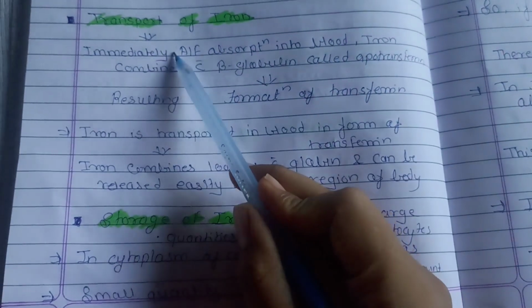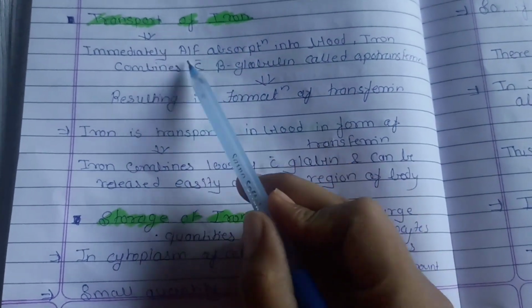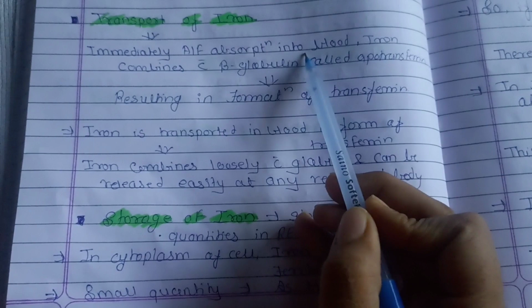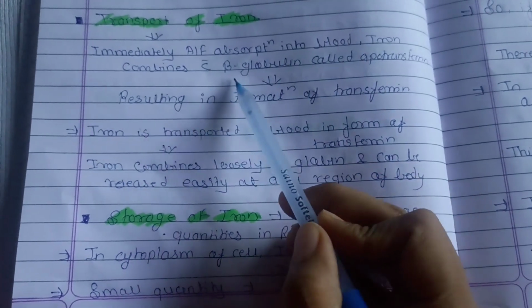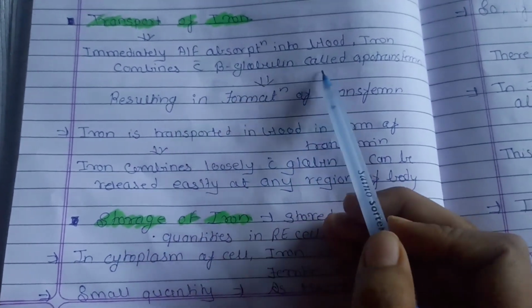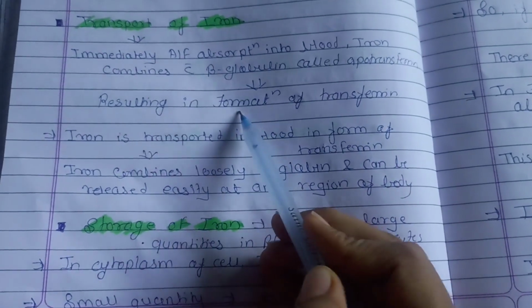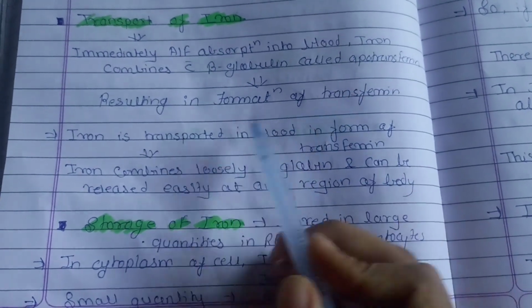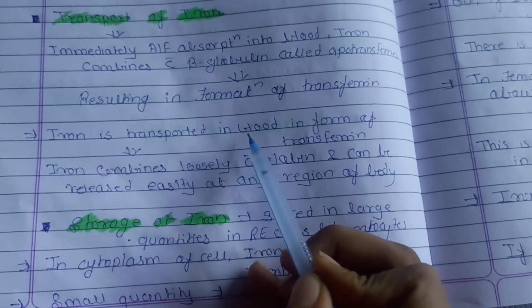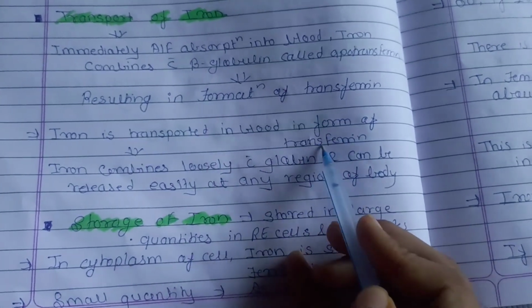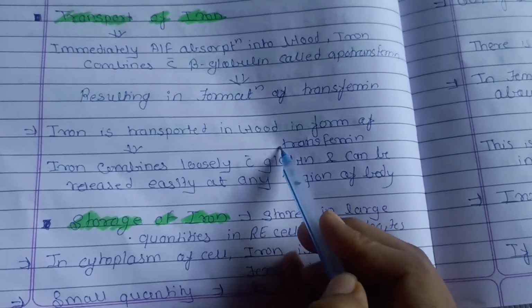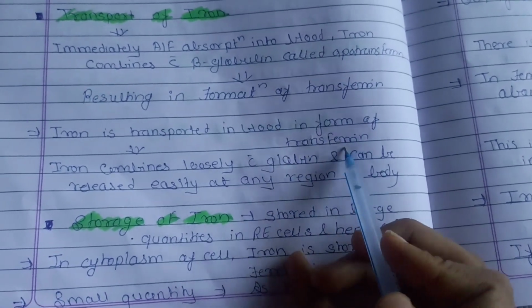we'll see transportation of iron. Immediately after absorption into blood, iron combines with beta globulin, called apotransferrin, resulting in formation of transferrin. Iron is transported in blood in the form of transferrin.